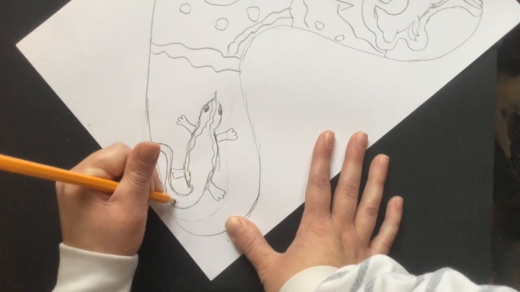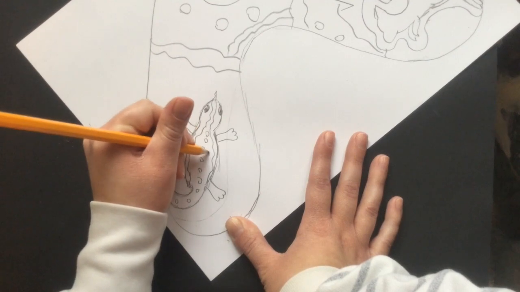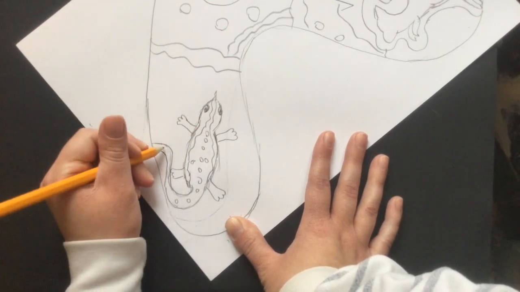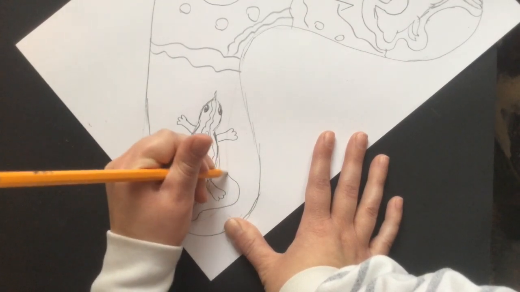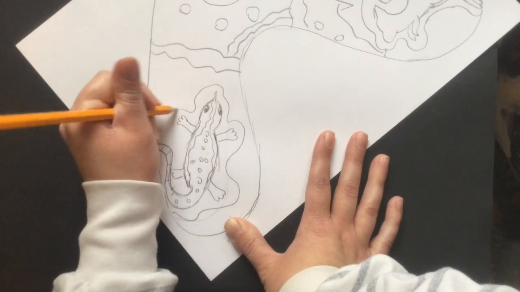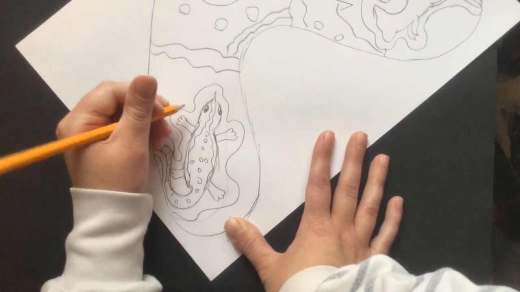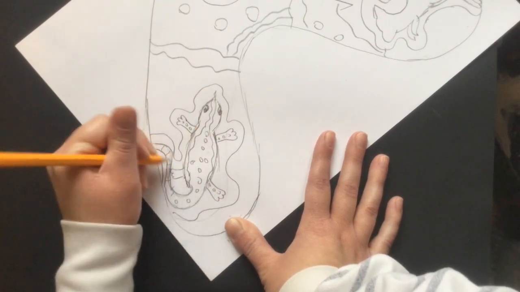And remember, each boomerang is different. Each gecko is a little different. So yours shouldn't look just like mine. You should have your own style you're putting into it. Okay, now I'm going to do those copycat lines. And I just noticed while I was doing this that I could add detail to the legs. Because why not?